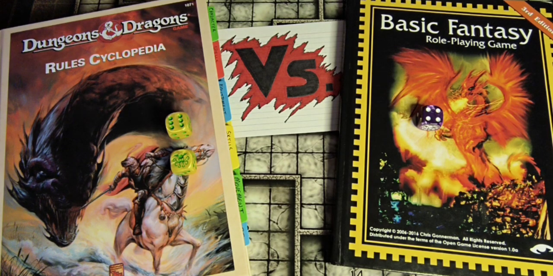All right, monsters. Here's a big one. How many monsters do you have available in the game? Basic Fantasy comes in at 188 monsters, and the Rule Cyclopedia at 237, so you get 49 more monsters if math works. And now keep in mind, 188 monsters is nothing to turn your nose up at. That's really good. A lot of retro games don't even have that many.